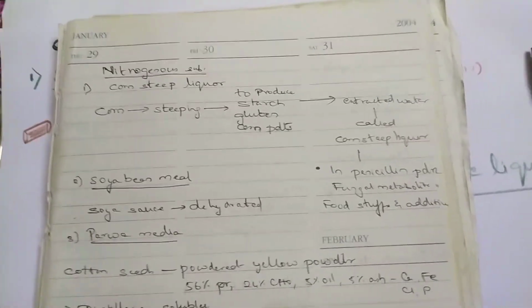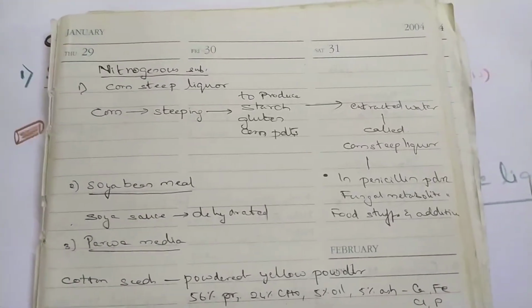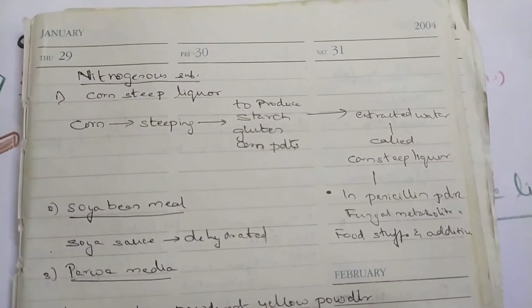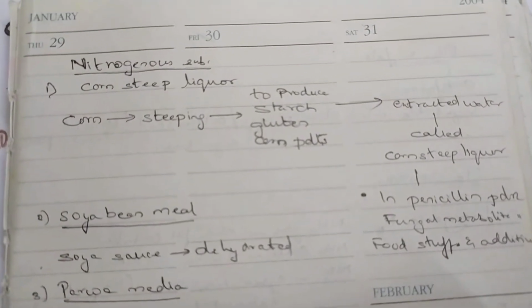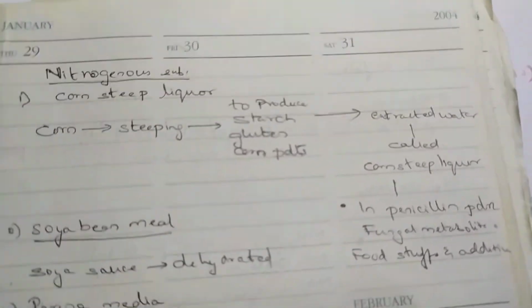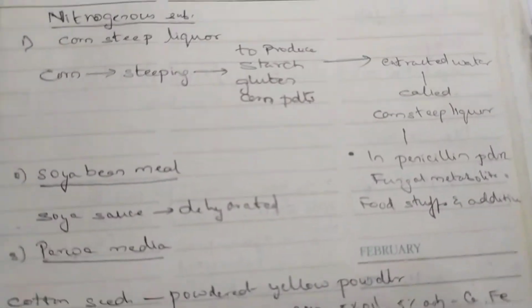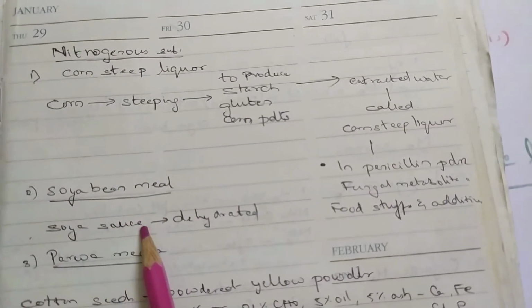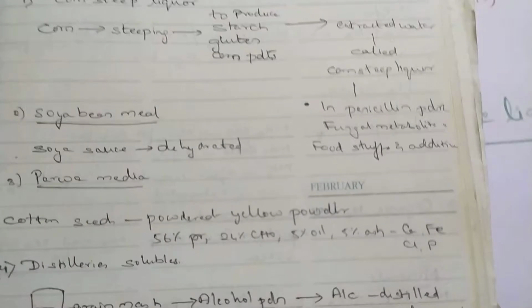Fine. Students, so we will look into the nitrogenous compounds which are important in the fermentation medium. One of them is corn steep liquor, where the corn starch is produced with gluten and other corn products; the remaining water is called corn steep liquor. Next is soybean meal. Soybeans are used for various extractions, and the remaining pulp, whatever is left out, is called soybean meal, which has a lot of nitrogen source.